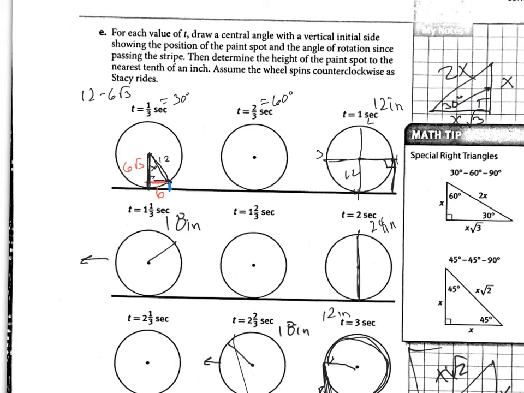That's 1 and 2/3 seconds. Again, be careful where you draw your radius. So this is 12, right? That's the radius. And we know we're dealing with a 60-degree angle. So when you draw in your right triangle, that changes things a little bit. That's still the hypotenuse, but now this is the short leg. So this is 6, and this is 6 radical 3.